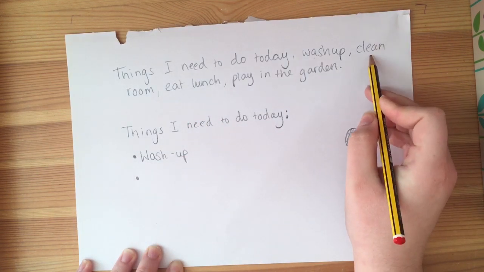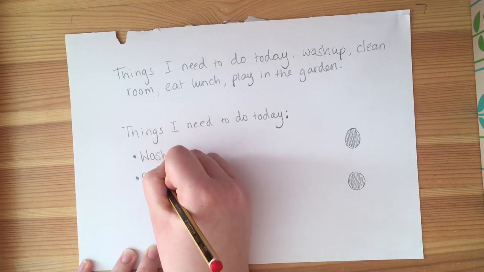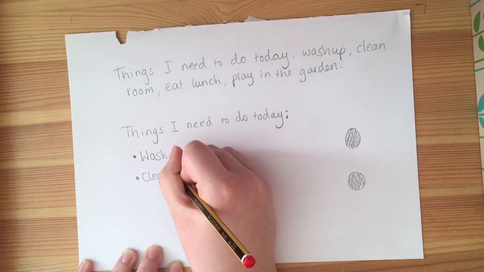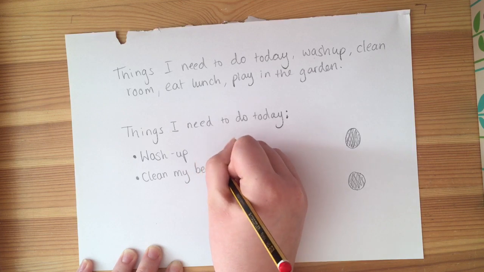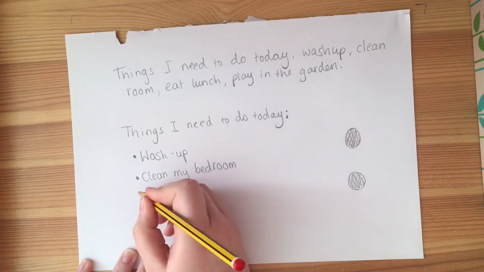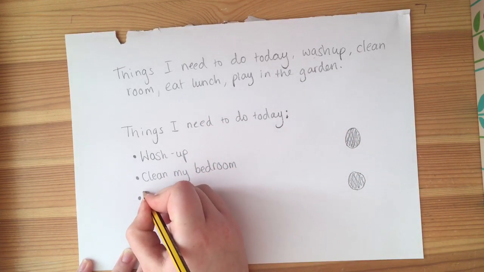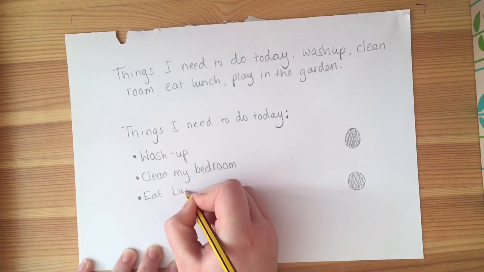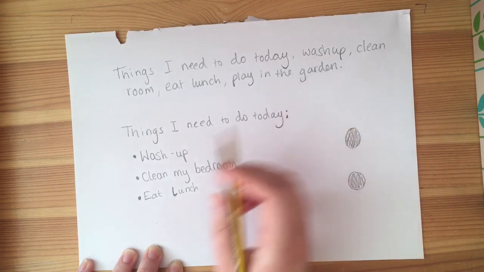Next thing I need to do, clean room. So I might want to make that a little bit clearer as well. So I might want to put clean my bedroom. Especially while you're at home, that might want to be something you might want to do. Next one, eat lunch. So that goes here. And then finally, I'm then going to put my last point.